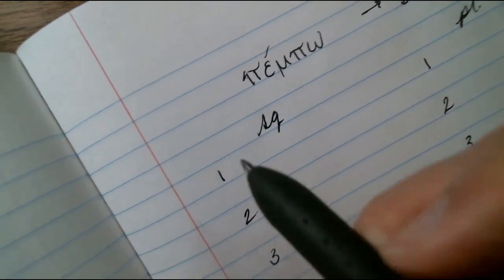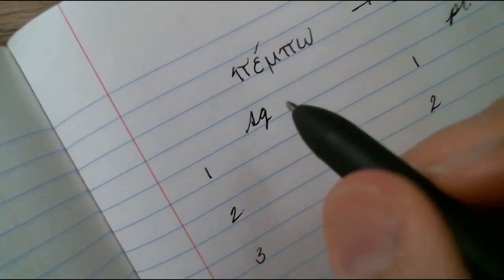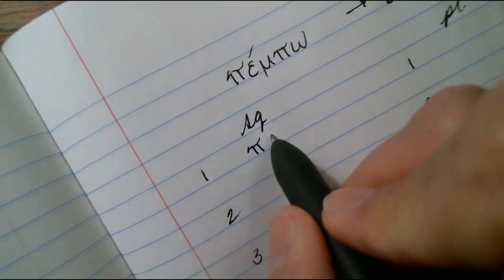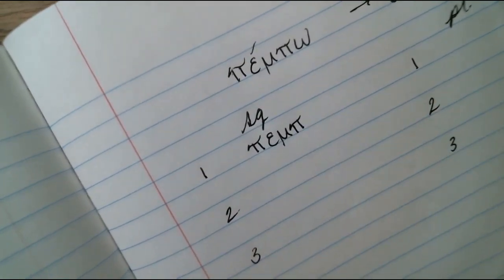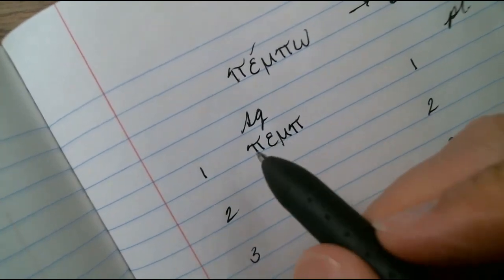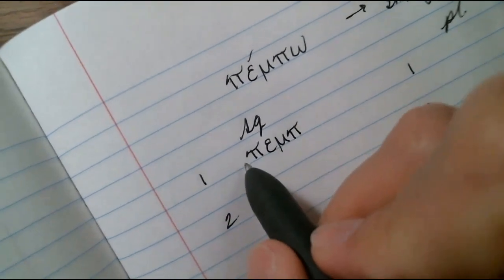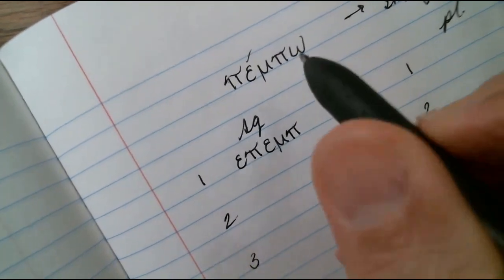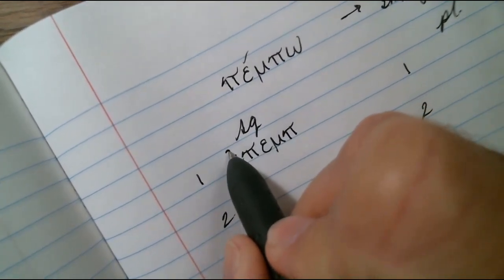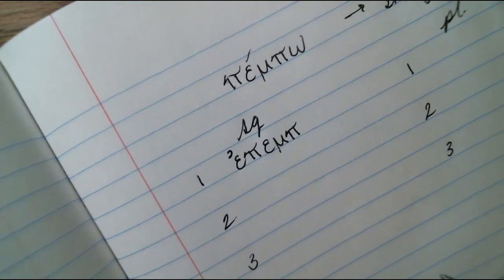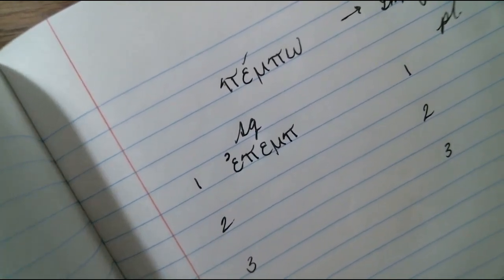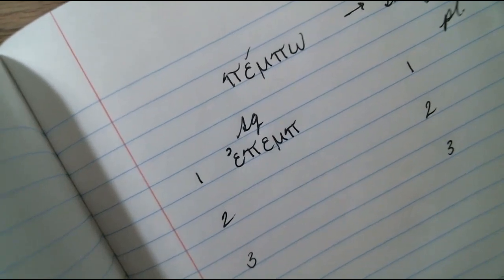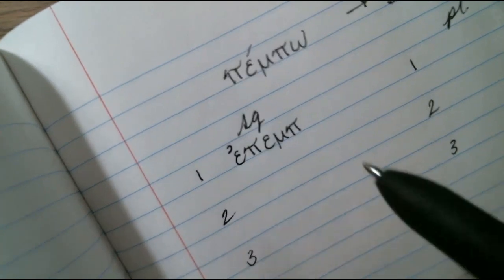First, second, third person, and then singular, and then plural. Okay. So pempo, the root of the word is pemp. That's the root of the word. But we want to make this imperfect. All right, so we're going to put the augment on the front. All right, so it's going to be smooth breathing. All right, that means it's not breathy, it doesn't have an H on the front, right? Basically, it's not he, it's epempo, right?